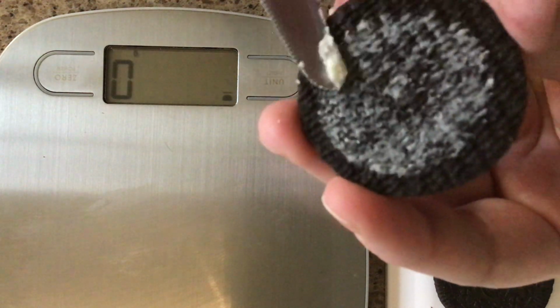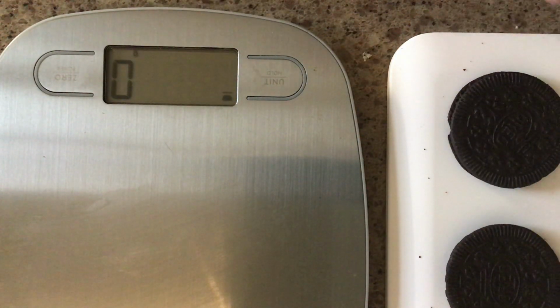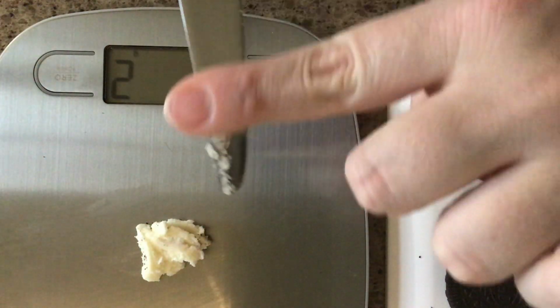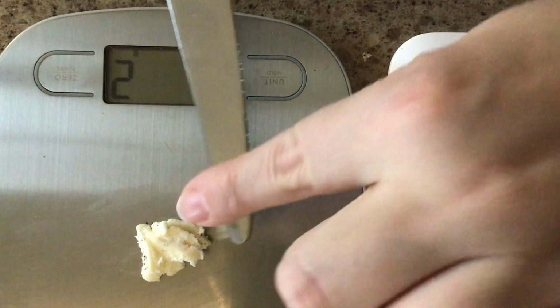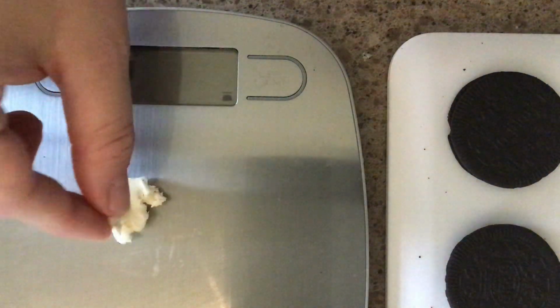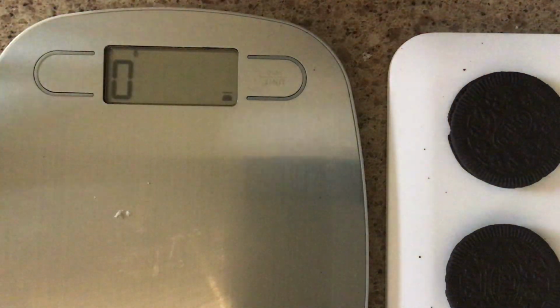So the thins, again, I was expecting this. They're going to be a little bit harder to take the filling off, and my hope is that my scale even acknowledges the existence of the filling. I don't know how accurate, what grams this goes down to. So we shall see if I even get a reading. Oh, I get a reading. Better than nothing. We have 2 grams for filling on the first cookie. Okay.